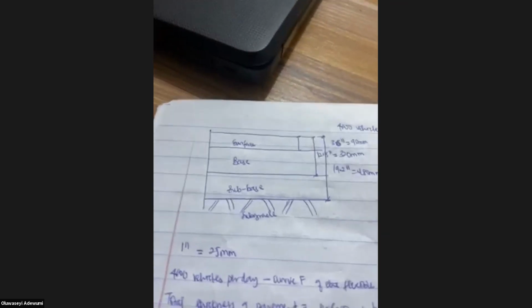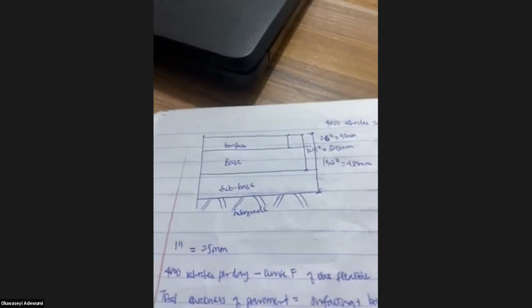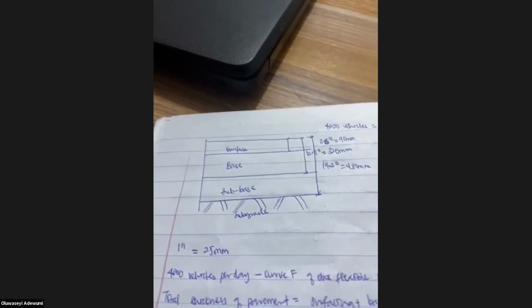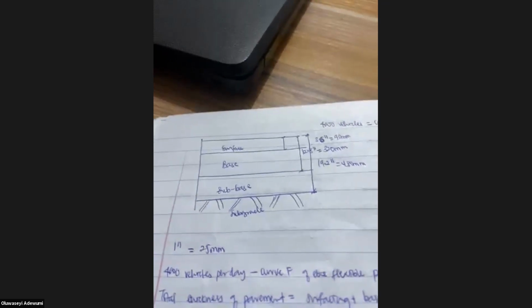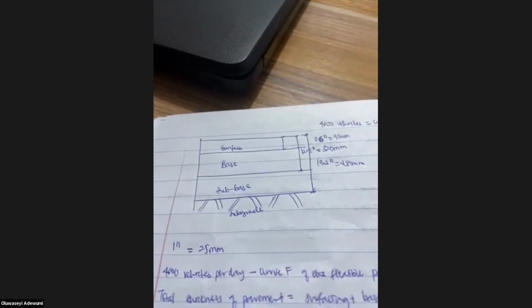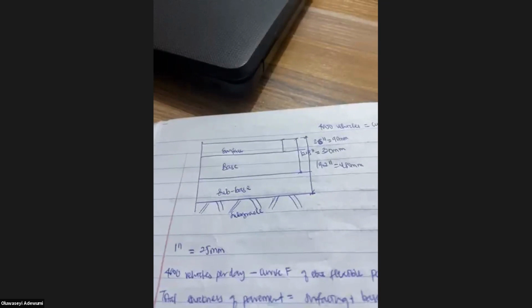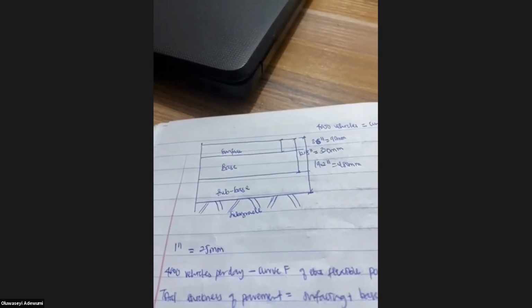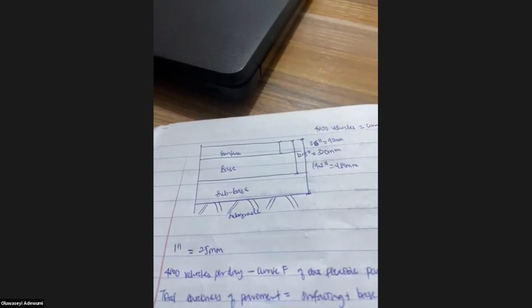Recall that I made some minimum requirements. At the beginning, I stated that for sub base, the minimum thickness should be 150 mm. For base course, the minimum thickness should be 150 mm. And for surface course, the minimum thickness should be 40 mm. That's according to what standard? Can you guys remember?